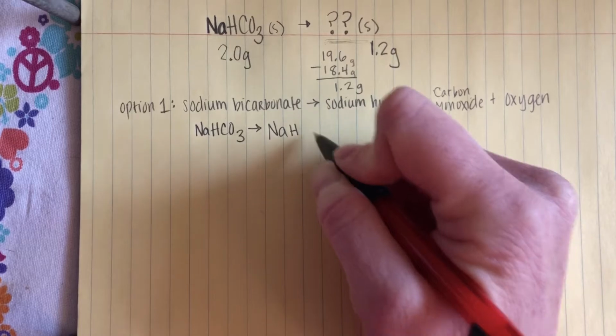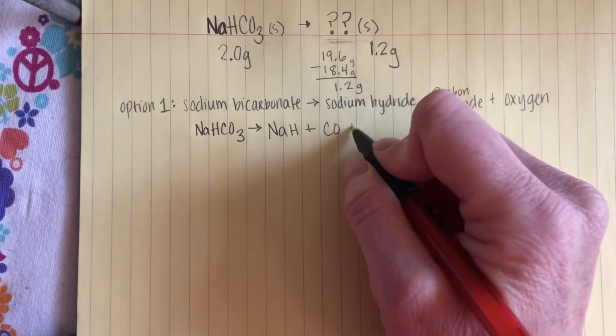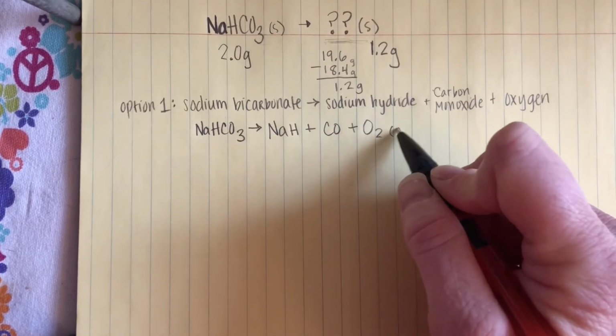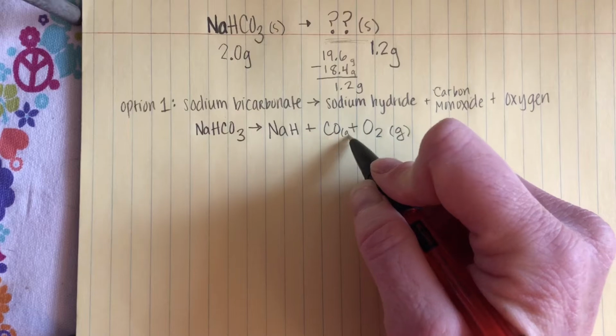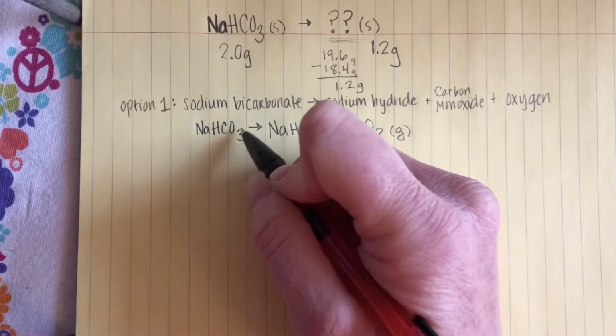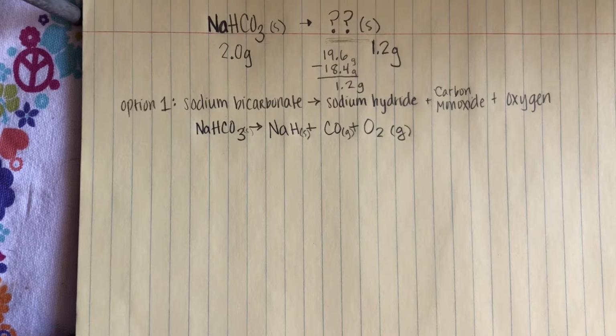So in option 1, it proposes sodium bicarbonate breaks down into sodium hydride, carbon monoxide, and oxygen. And remember, oxygen is diatomic, so it's going to be O2, and that our solid product was sodium hydride. Now, a couple of you are probably thinking, this can't be right.